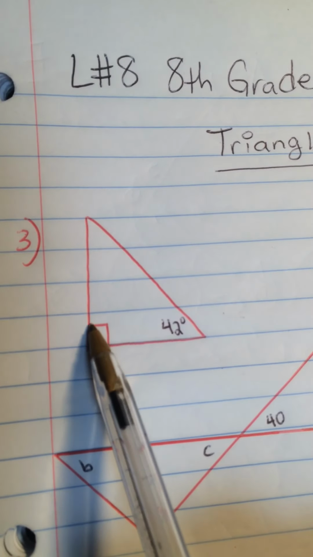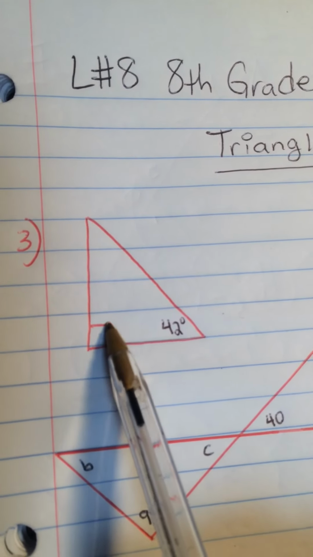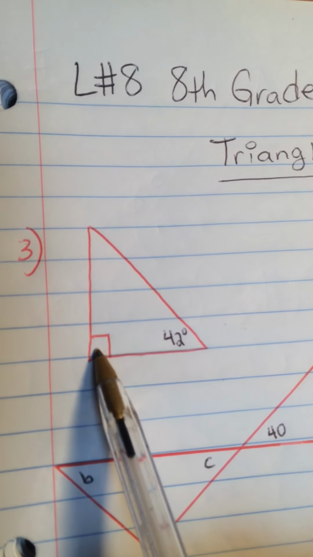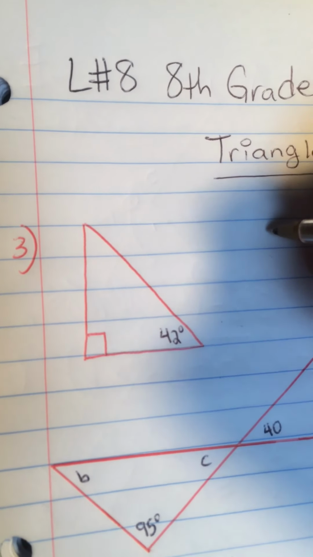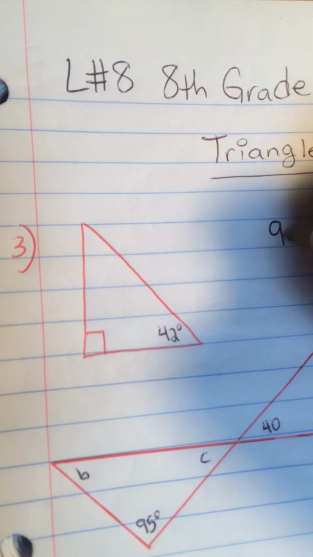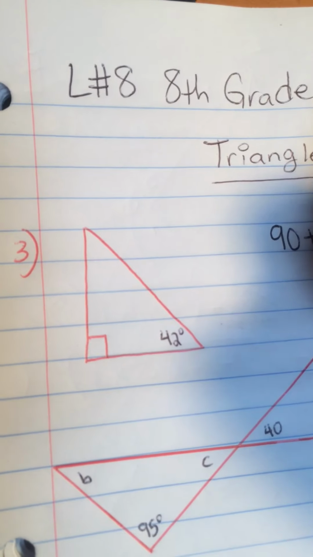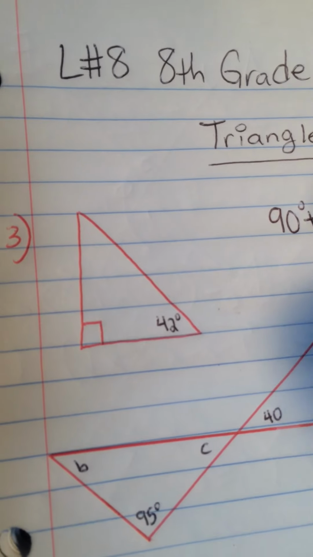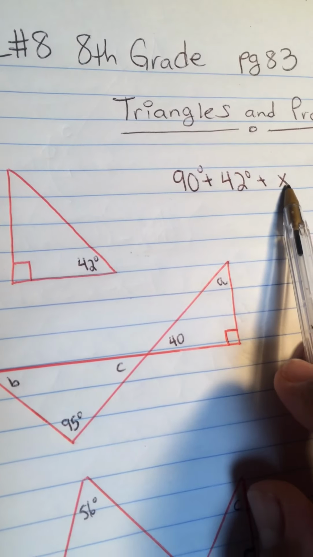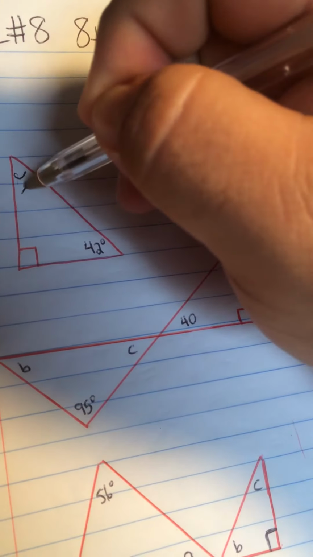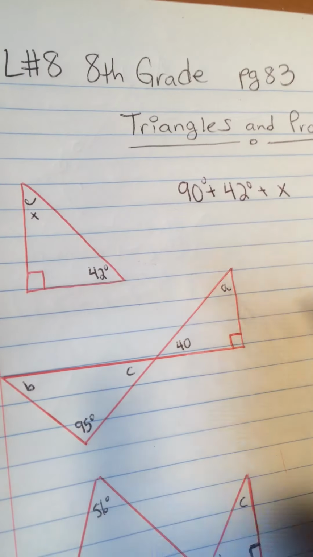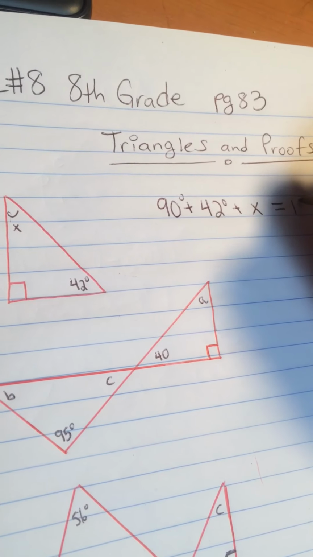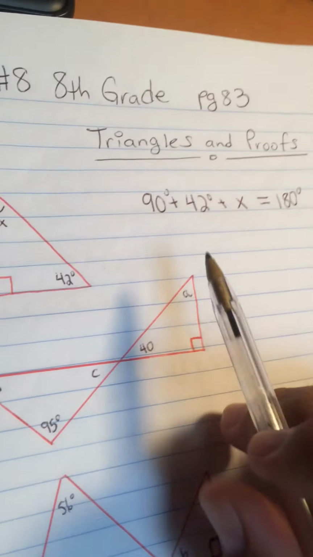Remember that when we have a right angle, which is represented like this, this means that this angle is 90 degrees. So that means that in this triangle, we already have one that measures 90, one that measures 42. We're missing another angle here, which would be this angle, angle X. Let's put it like this. And we know that the sum of all of these angles has to give us 180. So what do we do here?